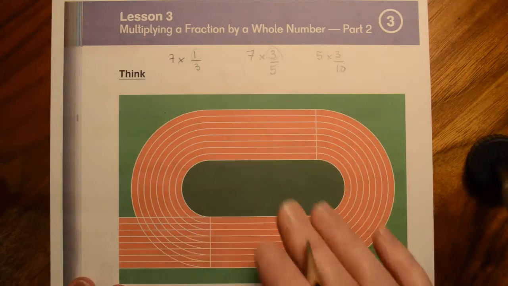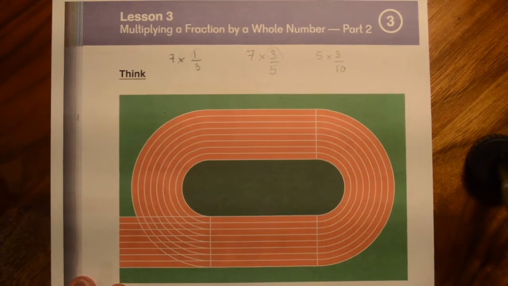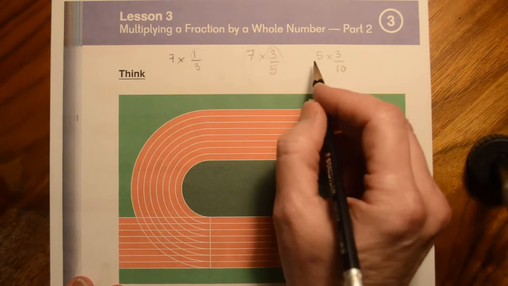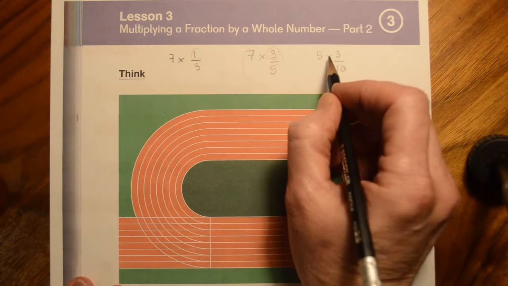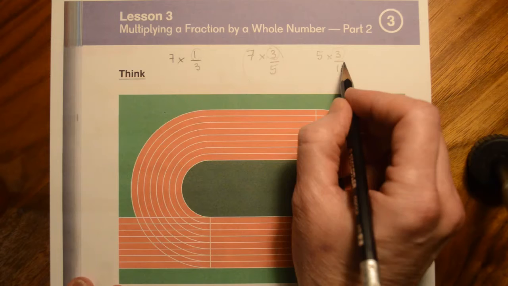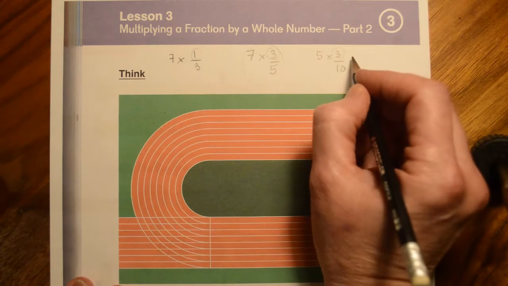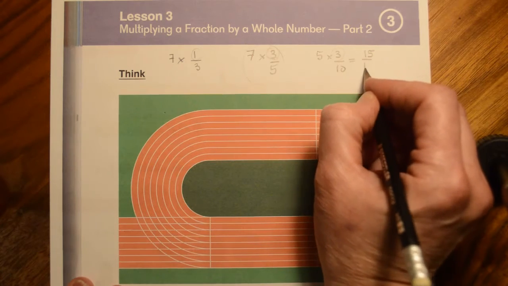Hold on, I didn't even see whether I could focus this first. Okay, hopefully that's better. Last time we would have multiplied across and said that we have 3 pieces out of 10, and then we're doing that 5 times. So we would get 5 sets of 3, or 15 tenths.